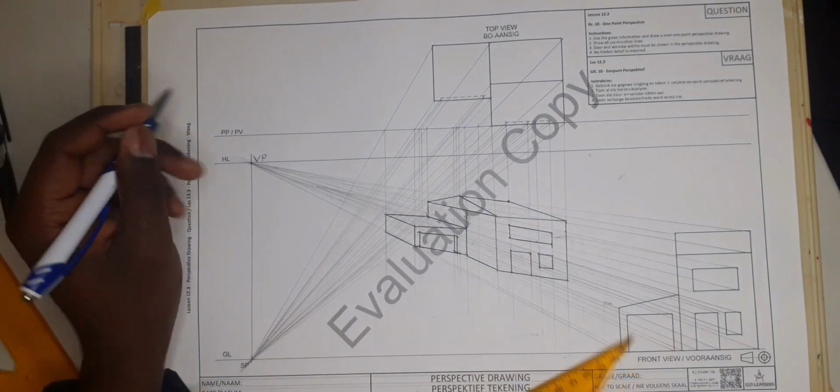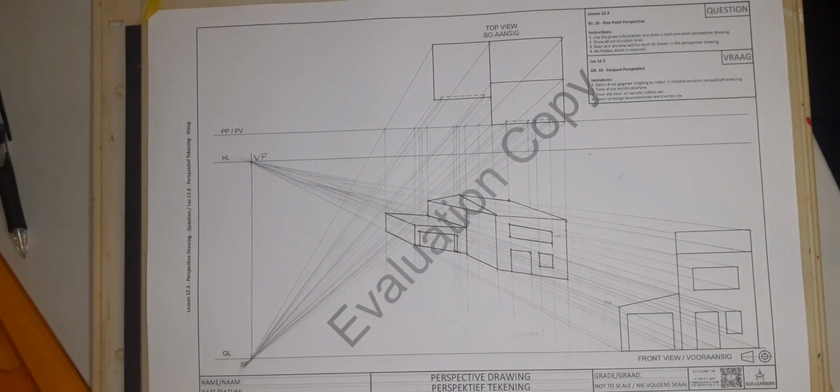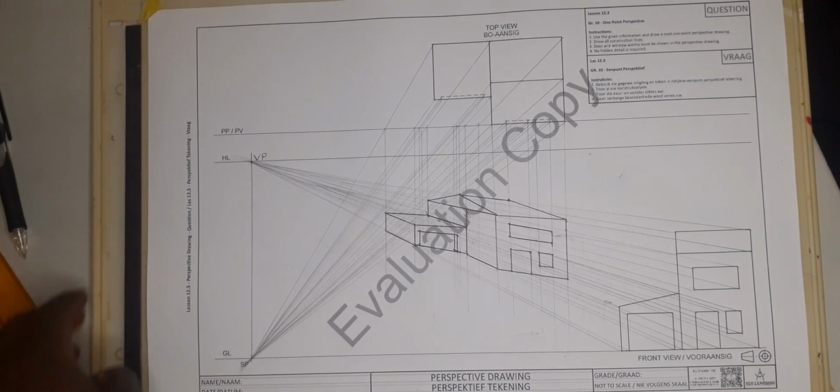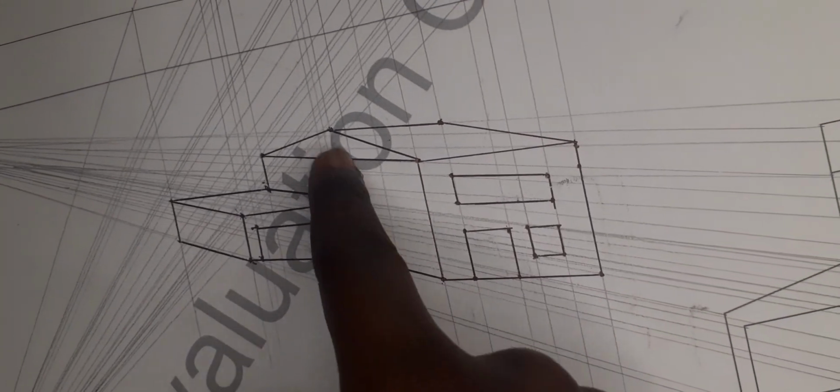So if you have any questions, don't hesitate to ask. So this is how a 1 point perspective is done, as you can see. So remember, this one is not there.